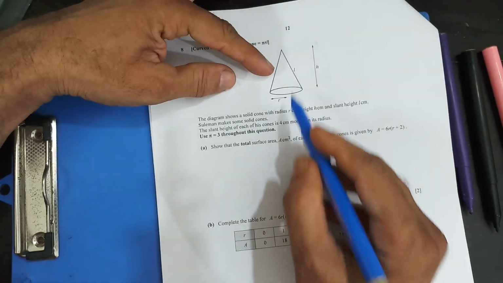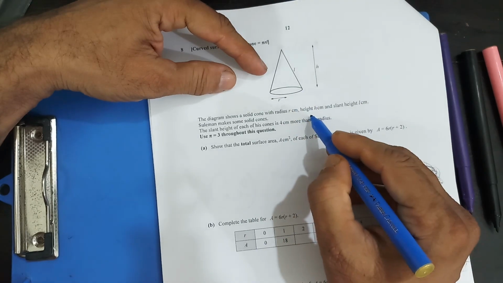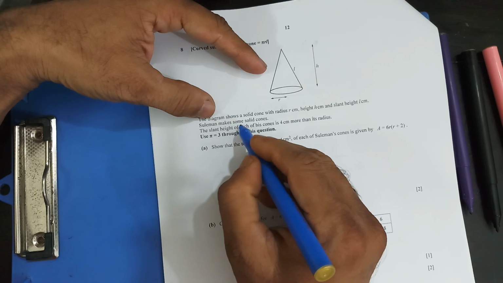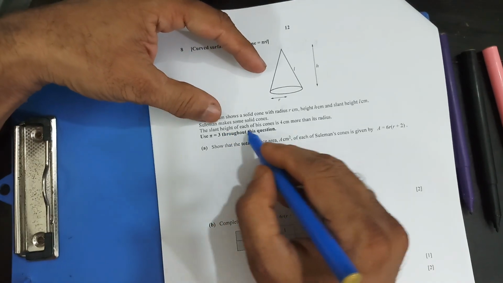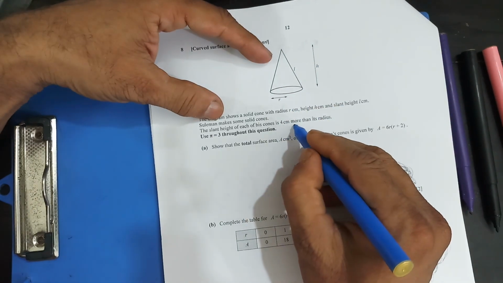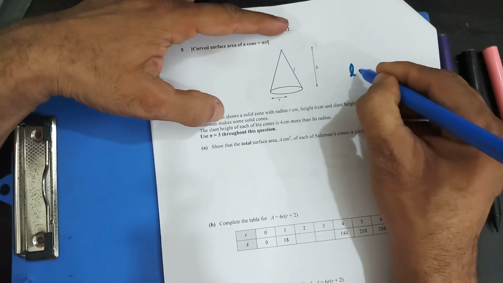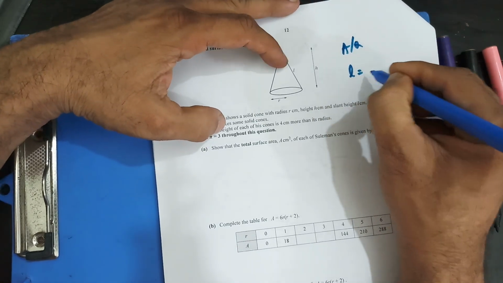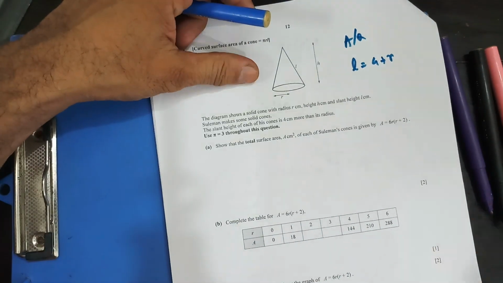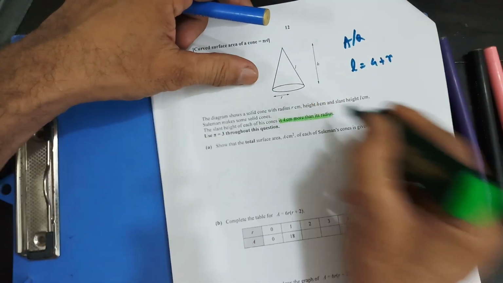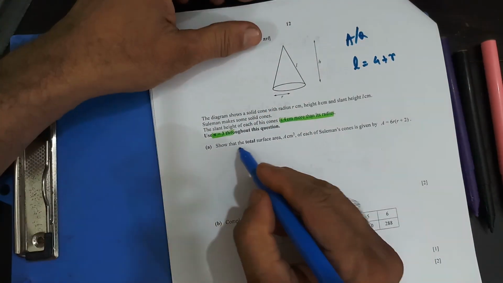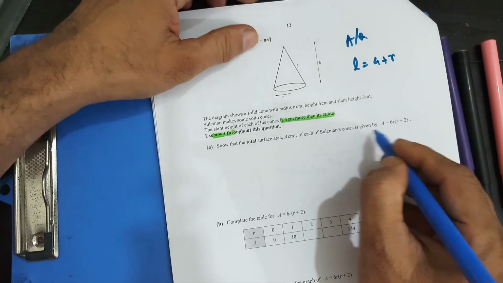Question 8 says the curved surface area of a cone is given by pi r L. The diagram shows a solid cone with radius r centimeters, height h, and slant height L. Suleiman makes some solid cones. The slant height L of each cone is 4 more than its radius. Use pi equal to 3 throughout this question. Show that the total surface area is as given.